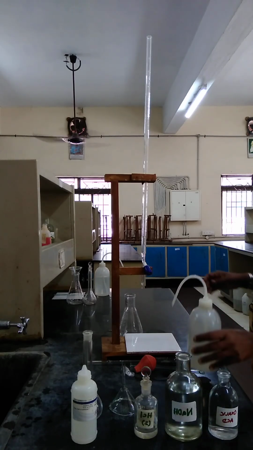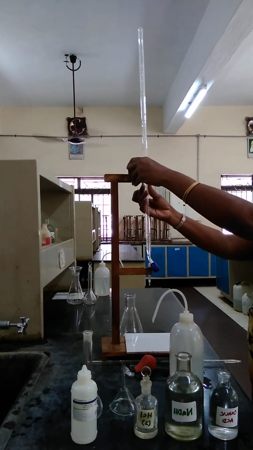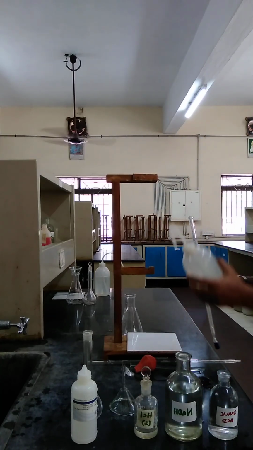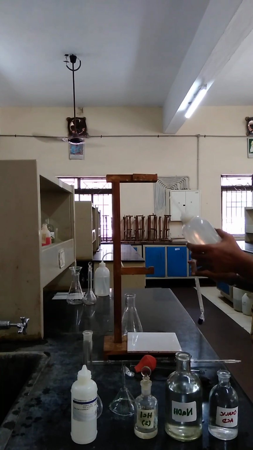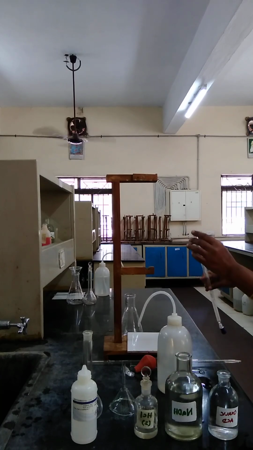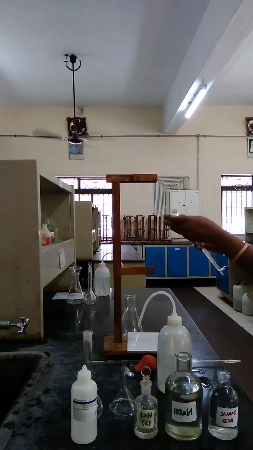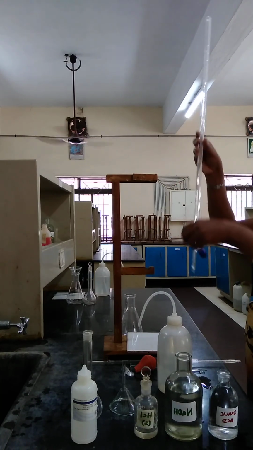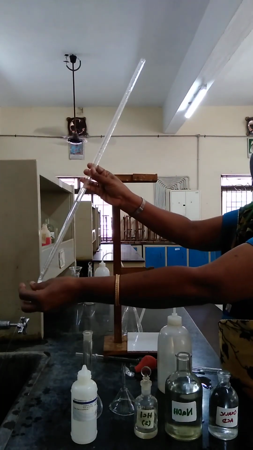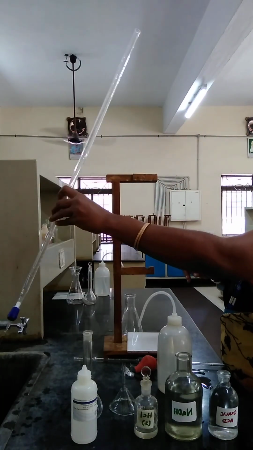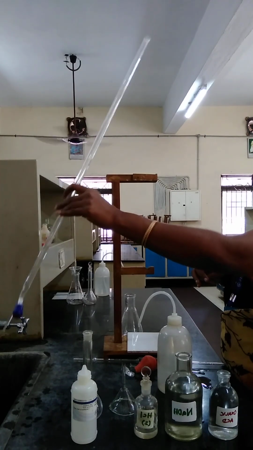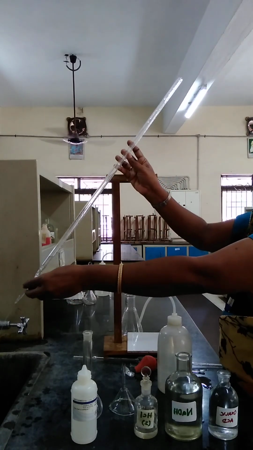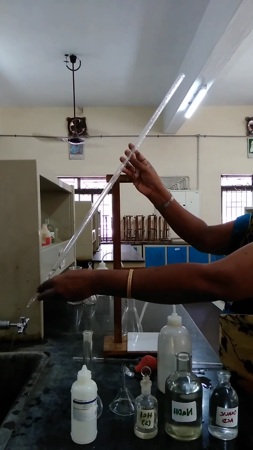So before that, first we have to wash the burette with distilled water, rinse completely. Then we have to rinse with the burette solution, whatever the sodium hydroxide. Okay, so then we have to fill it and keep it ready to do the experiment. Then only you can take the oxalic acid in the pipette. The pipette also you have to wash with distilled water and rinse with the oxalic acid. Then you have to take 20 ml of oxalic acid in the conical flask.